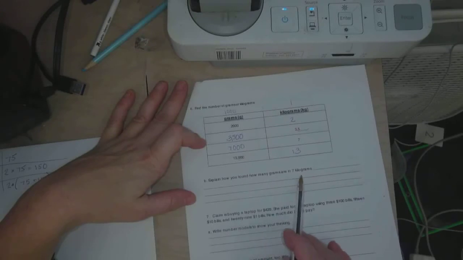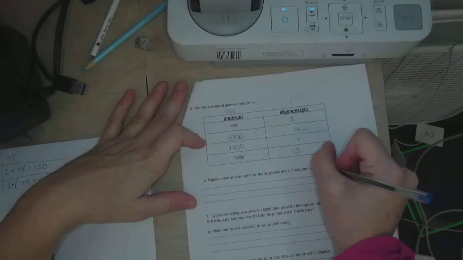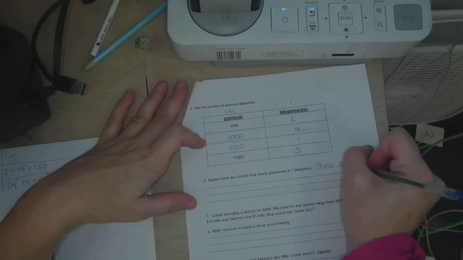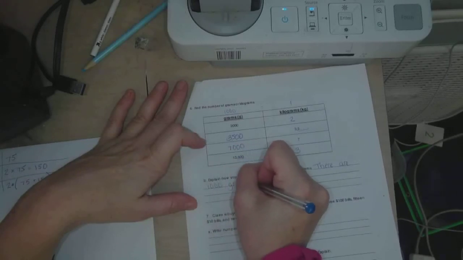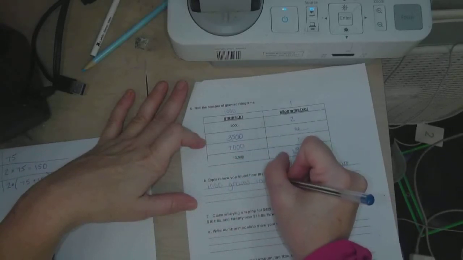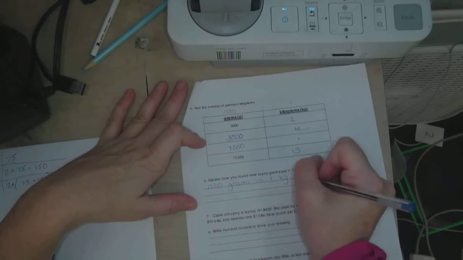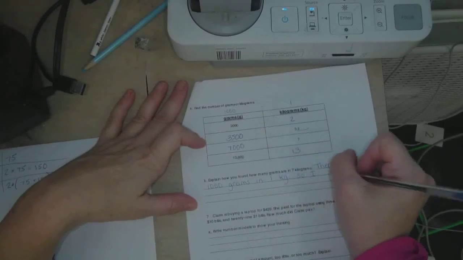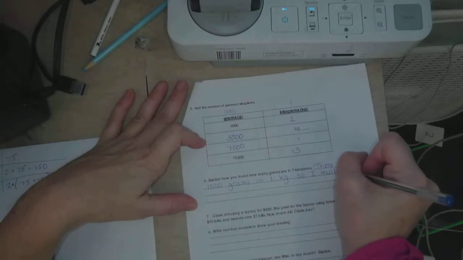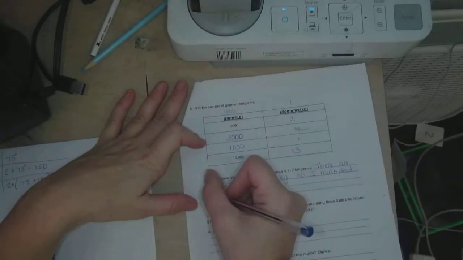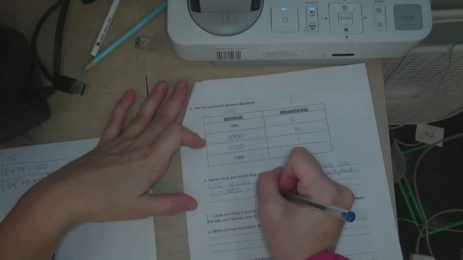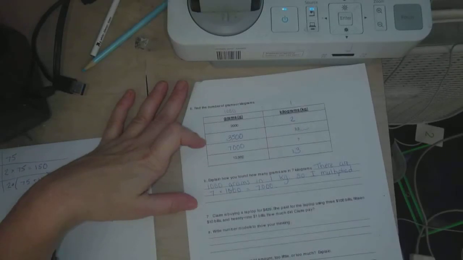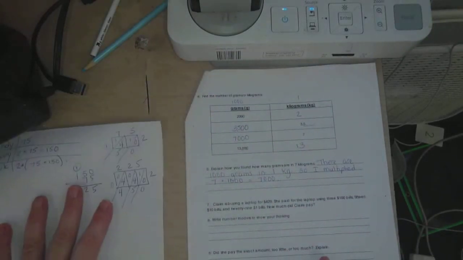Explain how you found how many grams are in 7 kilograms. There are 1,000 grams in 1 kilogram. So I multiplied 7 times 1,000, which equals 7,000. Okay, number 7.